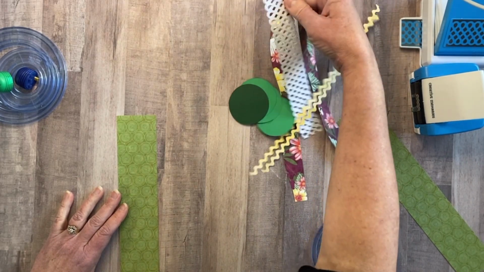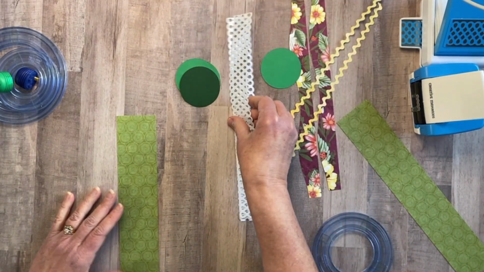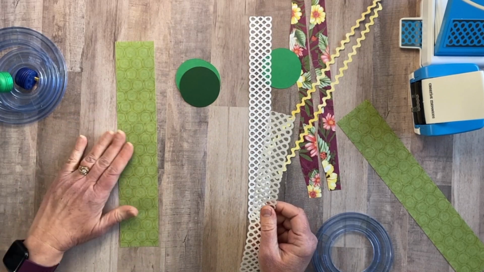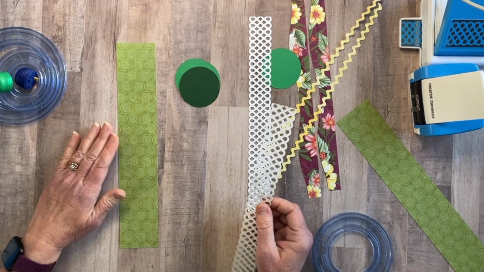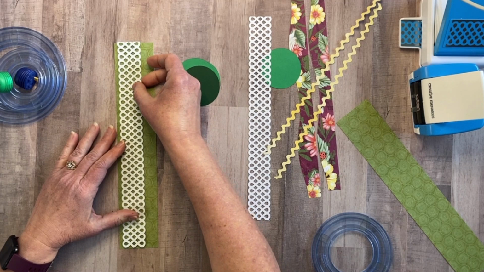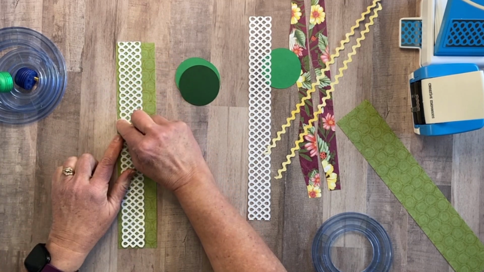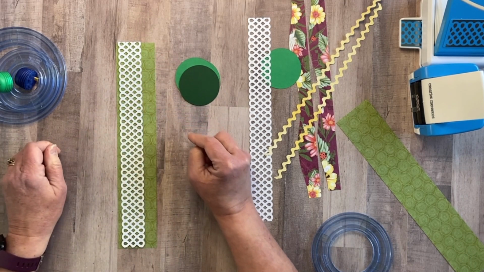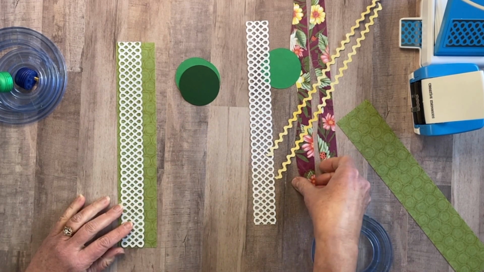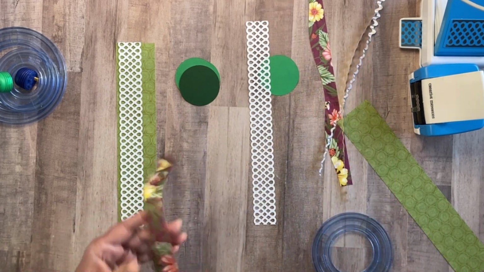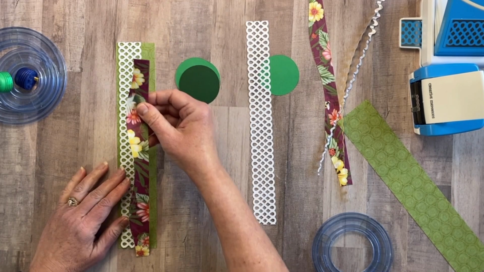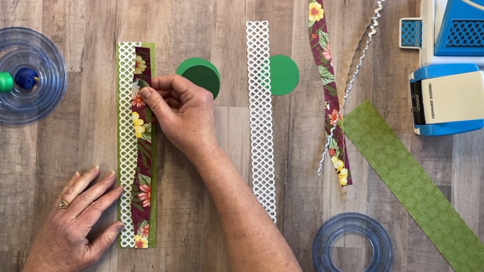So I took all 3 of my tools and I'm gonna create this border. I'm gonna start with my green as my base, and then I'm gonna lay the lattice right on top, leaving about 1/4 of an inch to the left-hand side. That's where I'm going to bring in this pretty floral paper. And I'm going to lay this right on top.